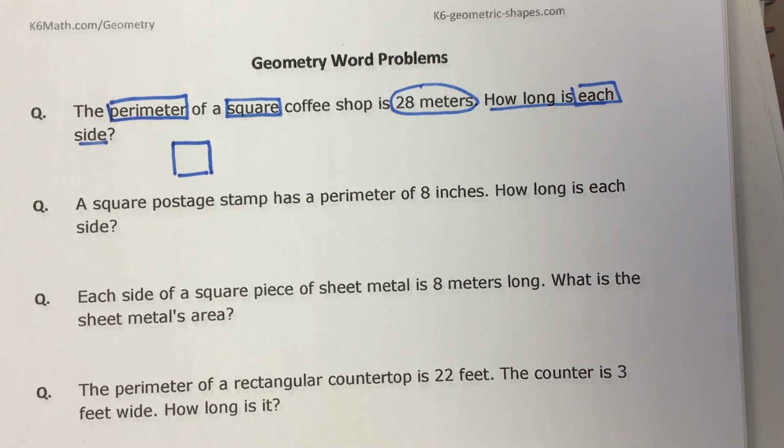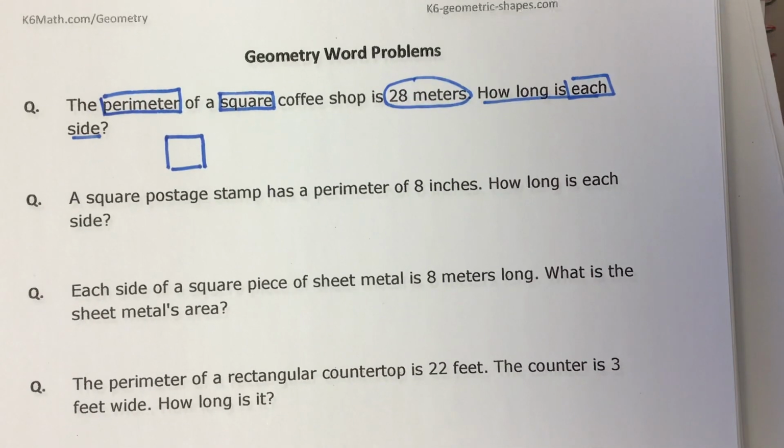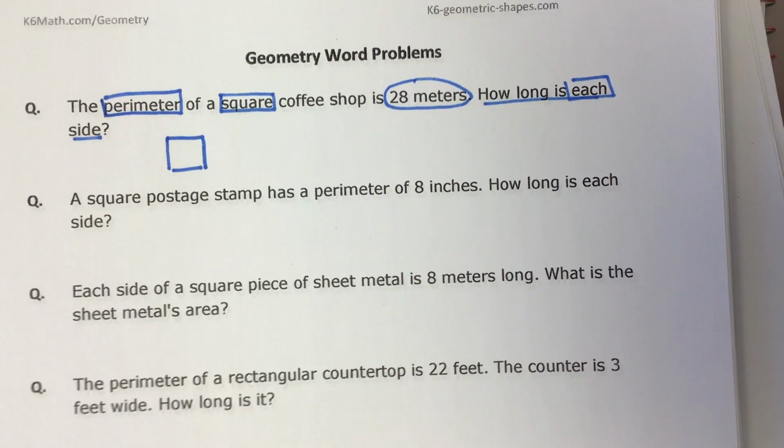Now, there's a couple of different ways to solve this. Who has a thought about what we could do? What could we do? 7. Well, how did you solve that? You're correct. How did you know? What did you do?